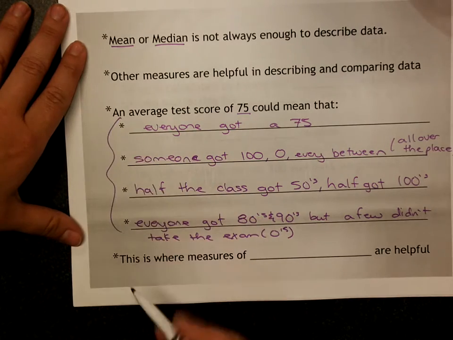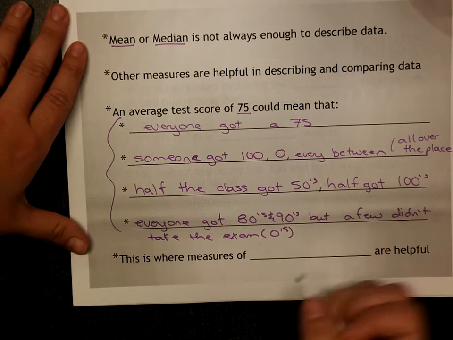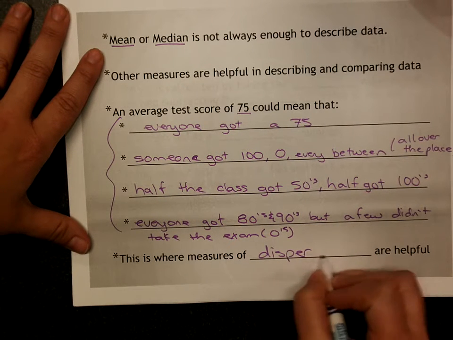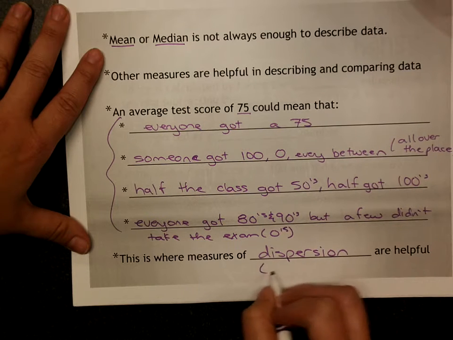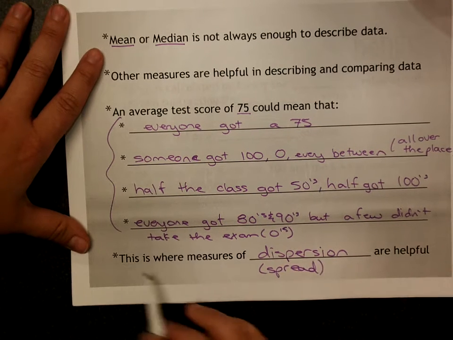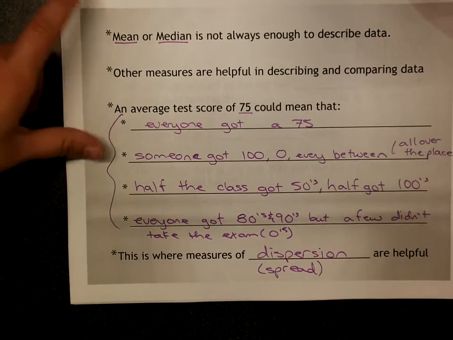Really what was going on. So to help us distinguish between all of these different options, well, this is where measures of dispersion or spread, I use dispersion because that's what the book uses. Spread makes more sense to me. This is where measures of spread are helpful in distinguishing all these different possibilities.